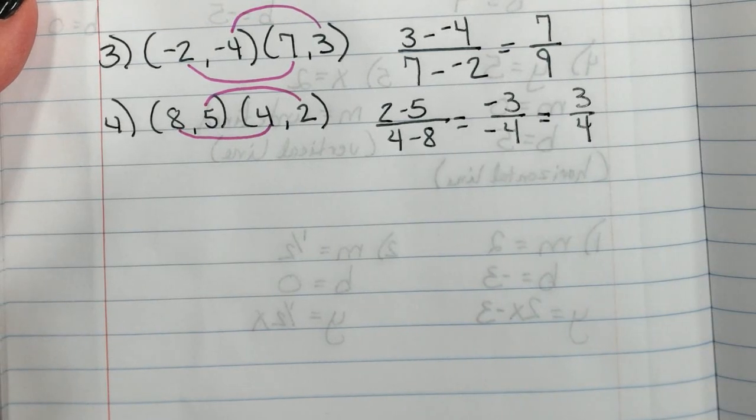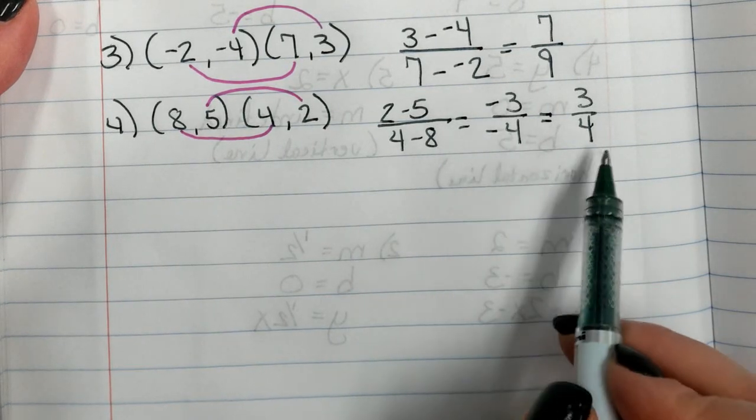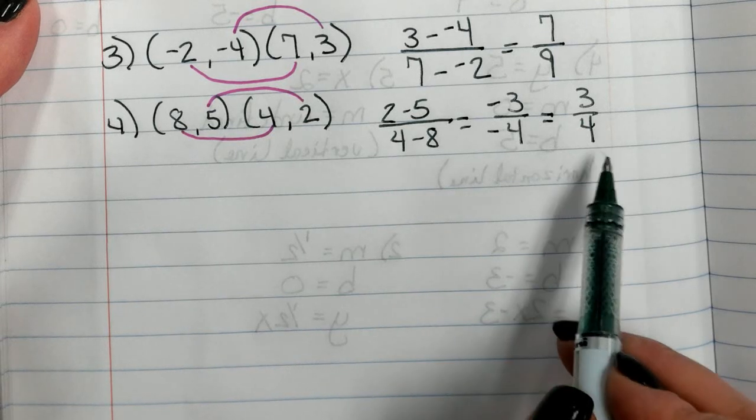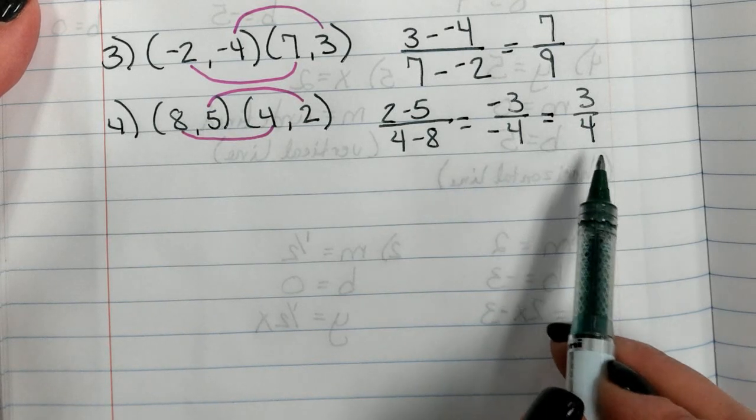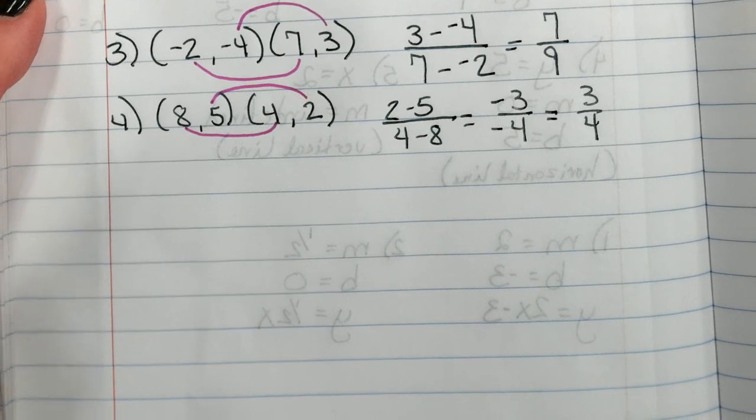How many got 3/4? Or you got both negatives, you just needed to, okay, yeah. And anytime you get that where you have both negatives, go ahead and make it a positive, because the positive is what's going to be on multiple choice. That's truly simplified all the way, okay?